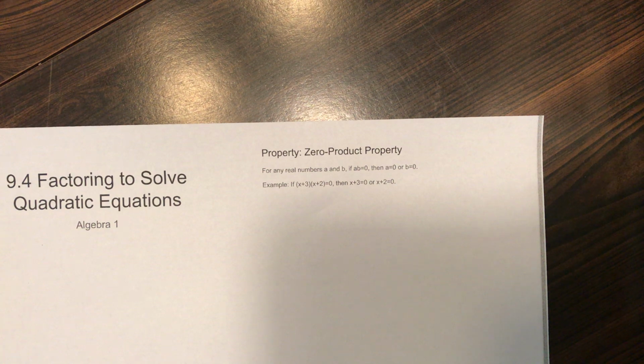For any real numbers a and b, if a times b equals 0, then a or b has to equal 0. We know that would have to be true. For example, if x plus 3 times x plus 2 equals 0, then x plus 3 equals 0 or x plus 2 equals 0.